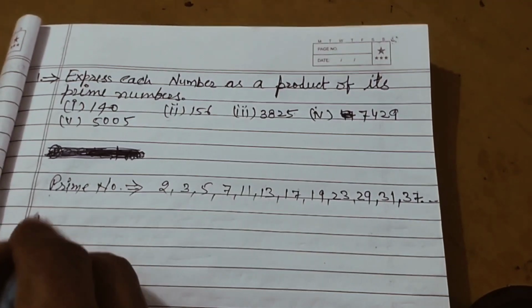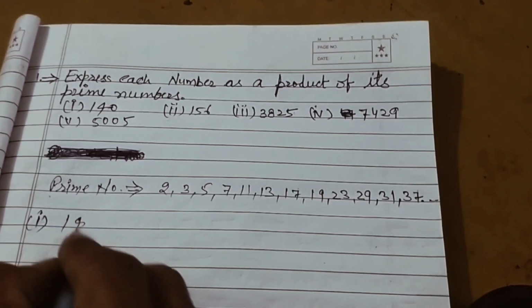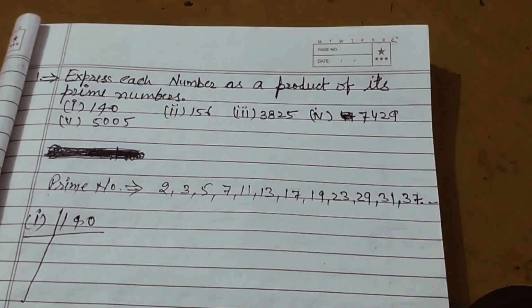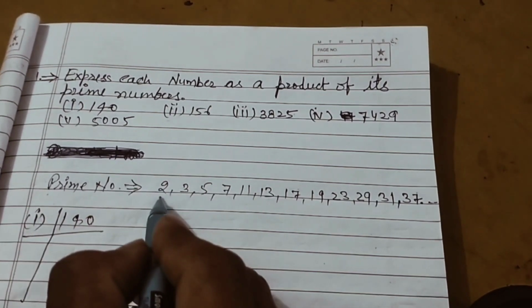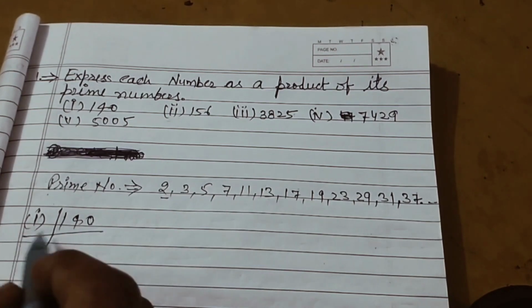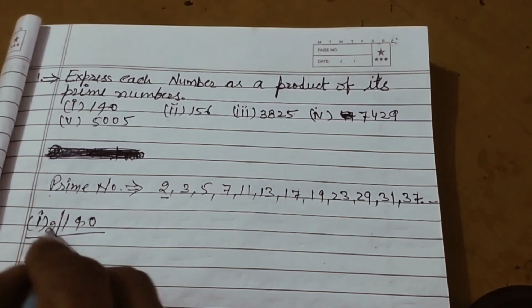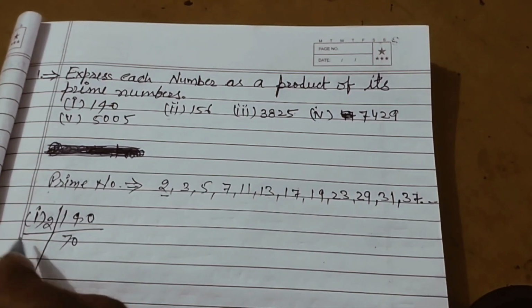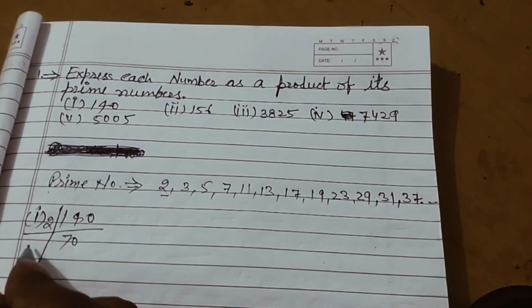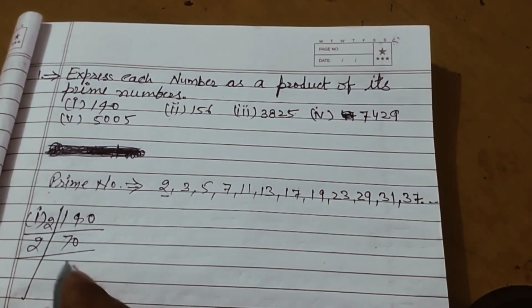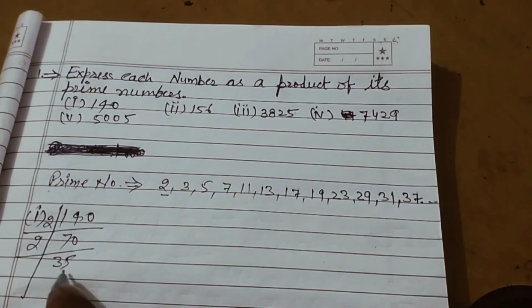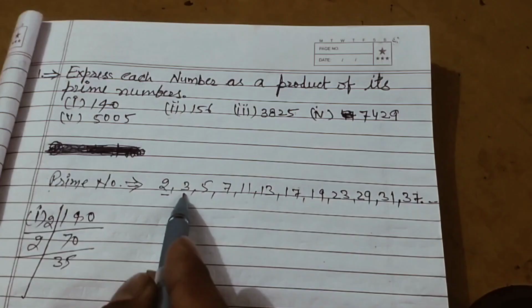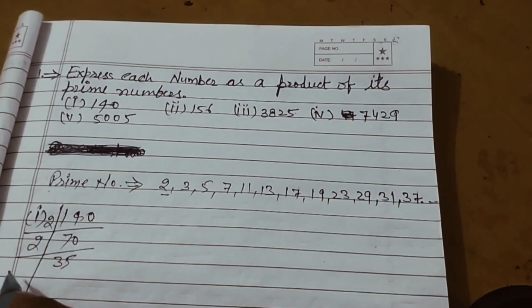Let's take the first option, 140. Check the divisibility by 2. If I divide 140 by 2, I get 70. Now 70 is also divisible by 2. Dividing by 2, I get 35. Now 35 is not divisible by 2 and also not divisible by 3, but divisible by 5.